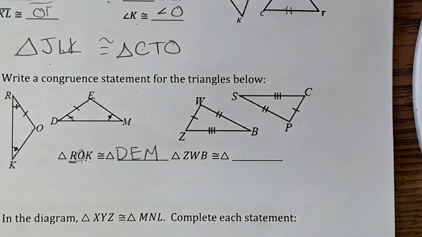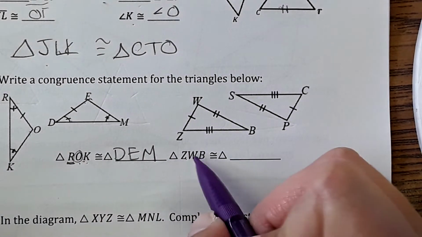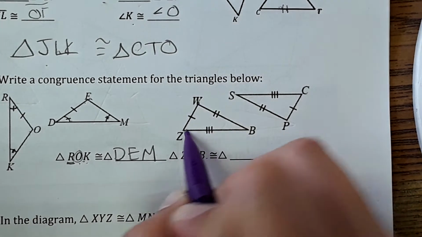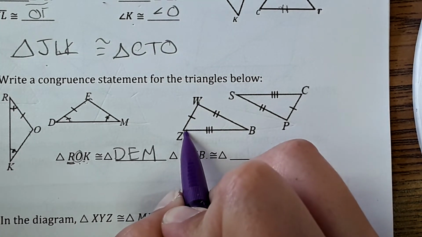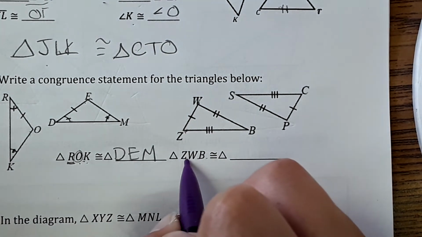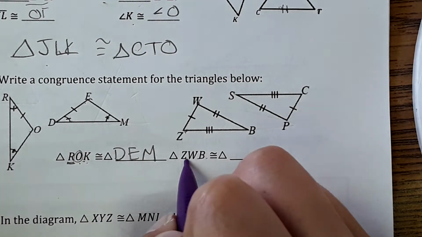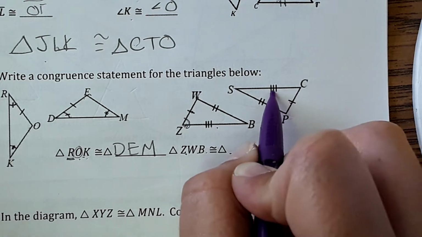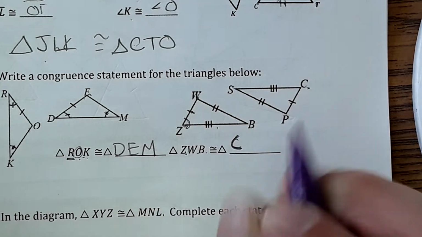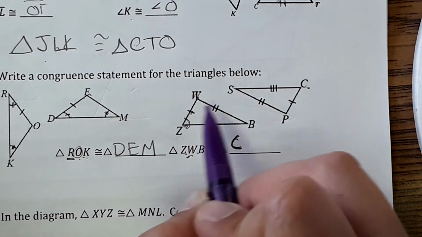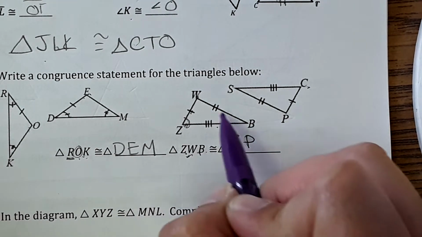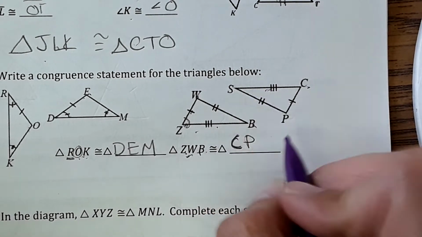And then for the next one, same thing, they put ZWB. So ZW is the 1 dash, so we could do, or you could do the angles too. Okay, this angle Z is in between the 1 and the 3. So in between 1 and 3 would be C. And then for W, it's in between 1 and 2, so then I would do P. And B is in between the 2 and the 3, so that would have to be S.